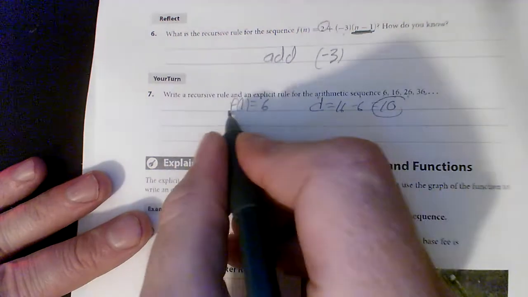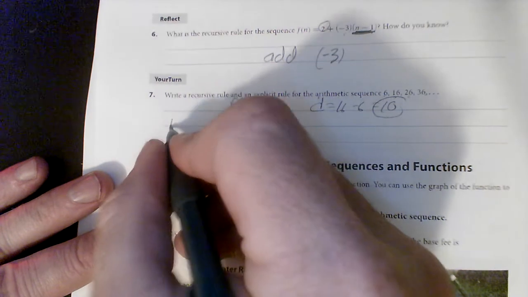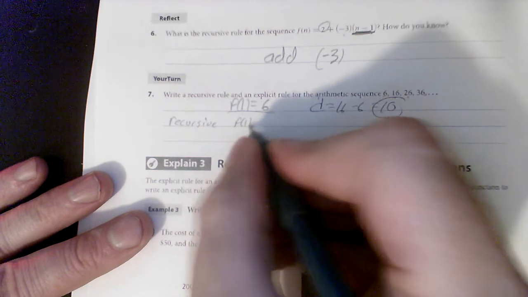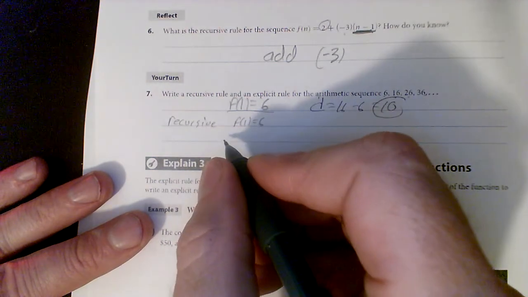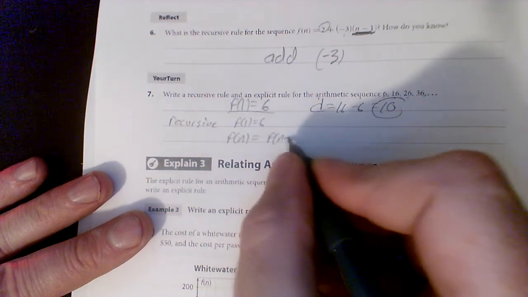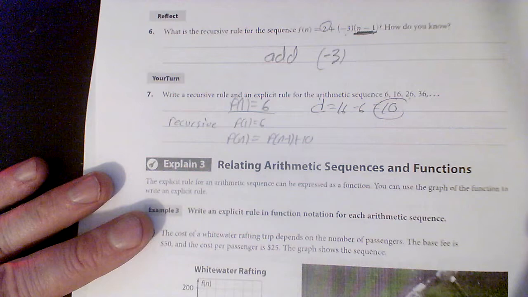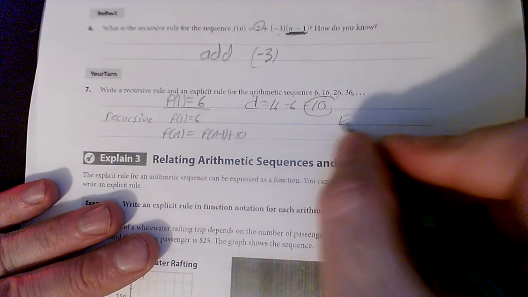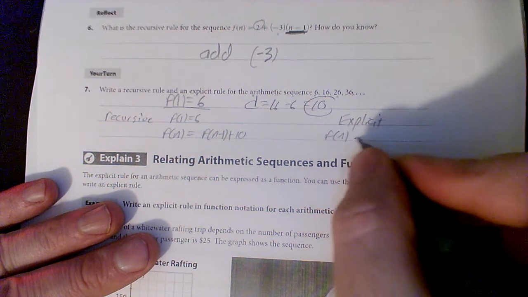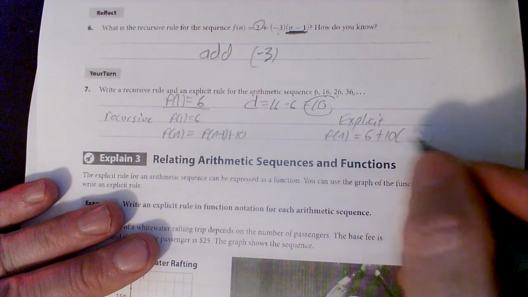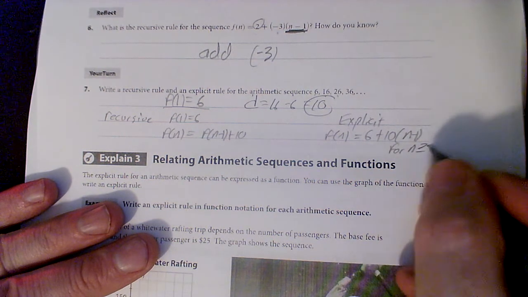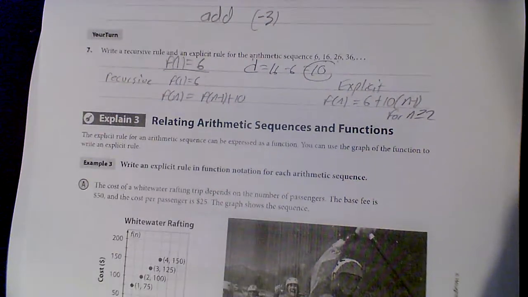So here we go. Once I get my recursive rule, I write my recursive function. So let's write recursive. Recursive has a rule, which is F1 equals 6, that's the start, and now it has a rule. To find my term, I take the term in front of it and add my difference, 10. Just like that. Explicit, very similar. To find my term, I start at 6 and I add 10, n minus 1 times, for n greater than or equal to 2. Cool?